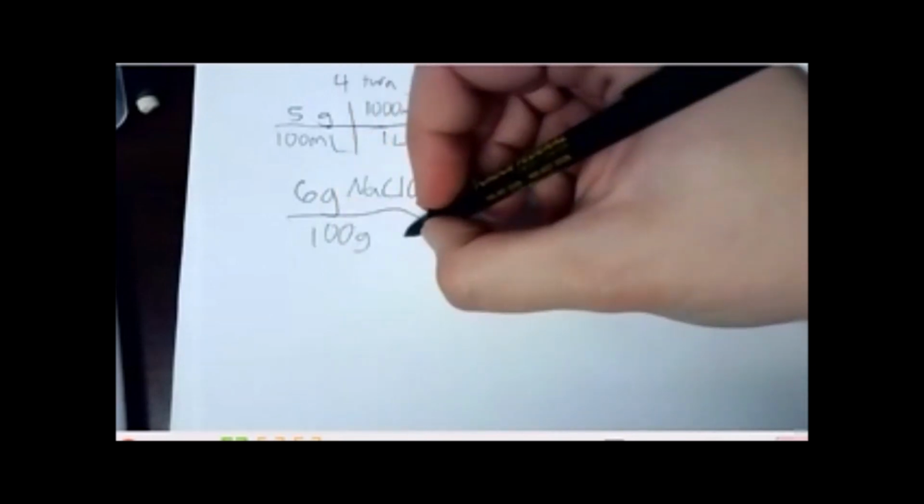Let's try that again with bleach. Bleach is 6 grams of sodium hypochlorite per 100 grams of solution. Well, that is equal to 1 gram and 1 mL. So that takes care of that. And there is 1,000 mL in 1 liter. That takes care of that.